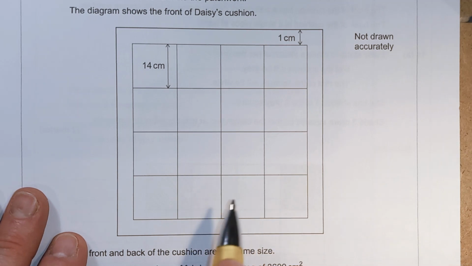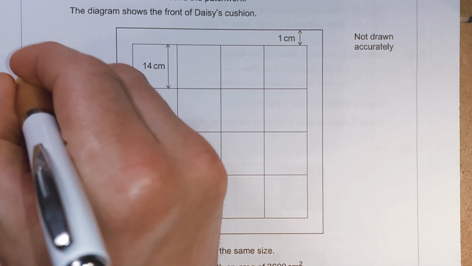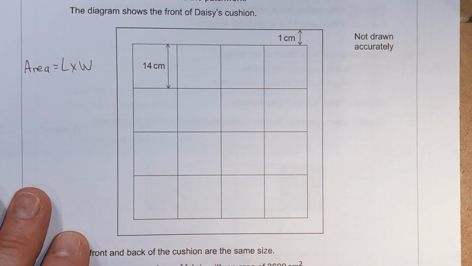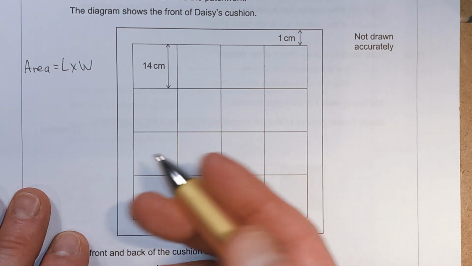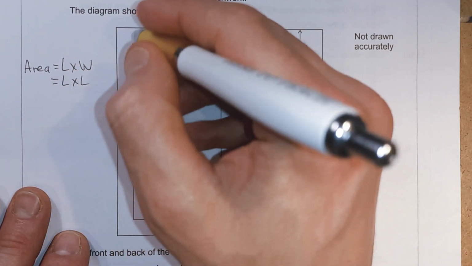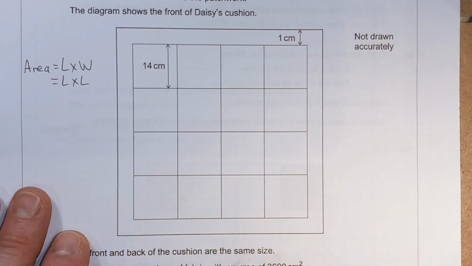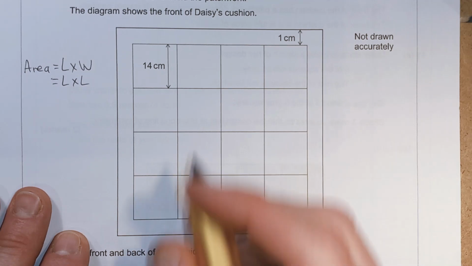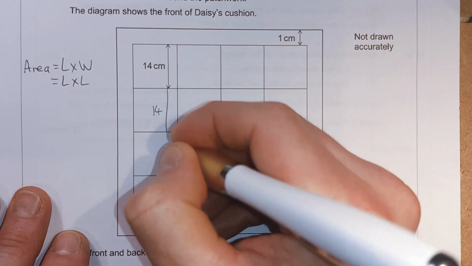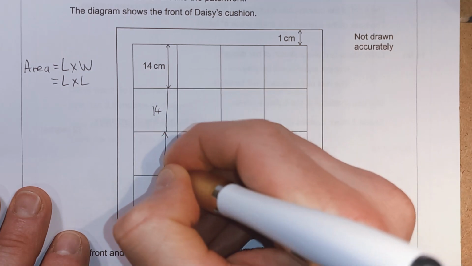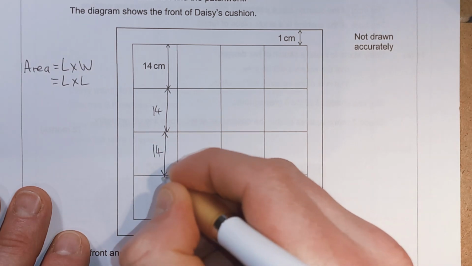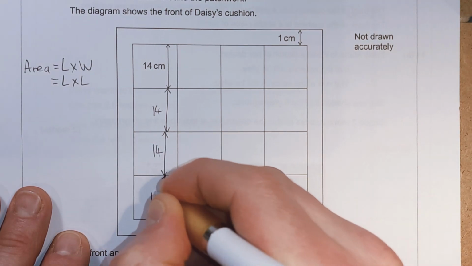So we can start off, well, if we want to work out the area, we want the length by the width. Now, because it's a square, they're going to be the same. So it's going to be the length times the length. So in other words, if we can just work out this distance then we can work out the area. Well, if that's 14, that's going to be 14. Do the little arrows on. That's going to be another 14. And that's going to be another 14.